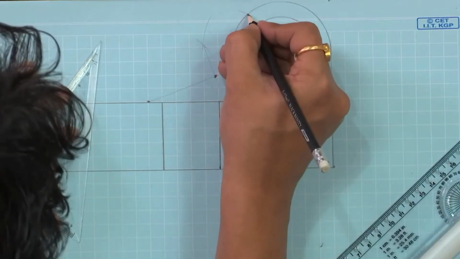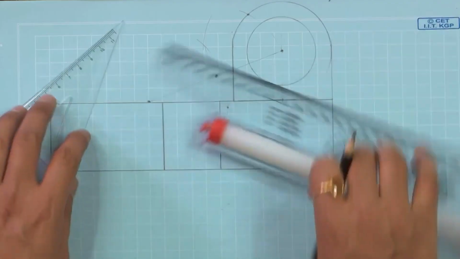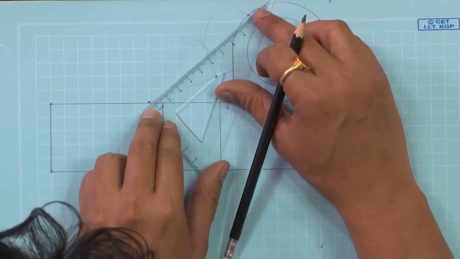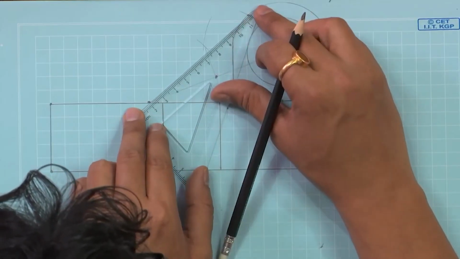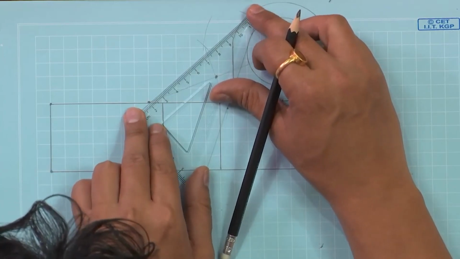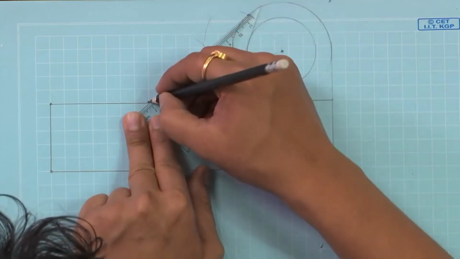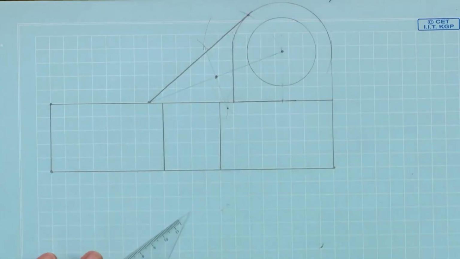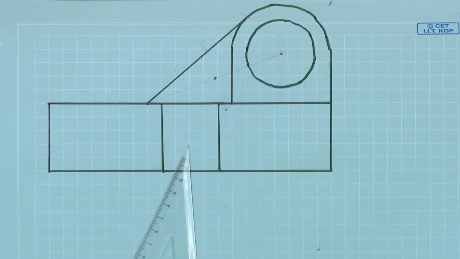So, it is supposed to be this point. So, this is the way we construct a tangent, and this is the front view.